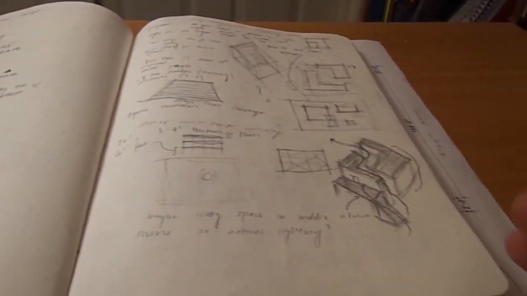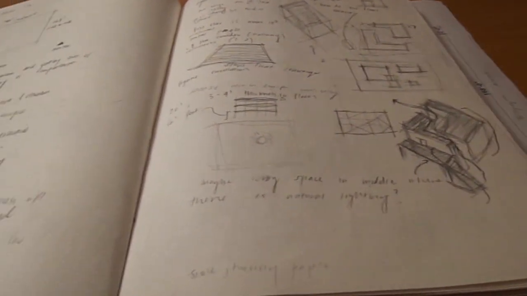Okay, just to give a quick little rundown on my school concept. Our site is basically in Oakland, and before I did the site visit, I was just doing random sketches in my sketchbook.